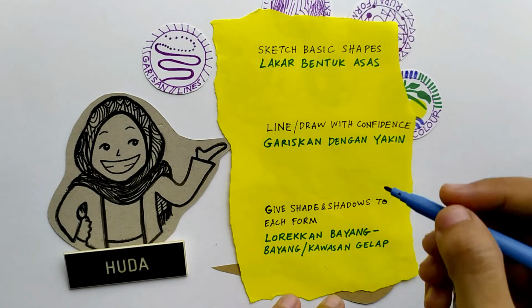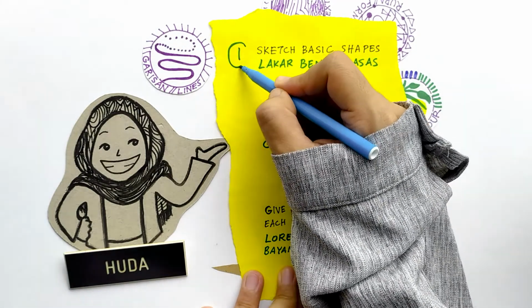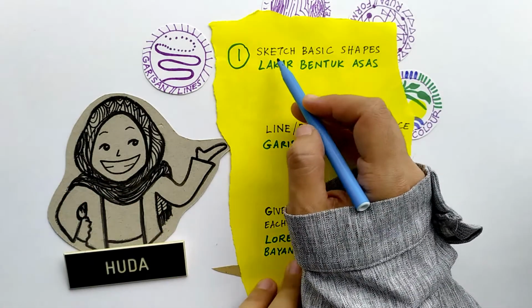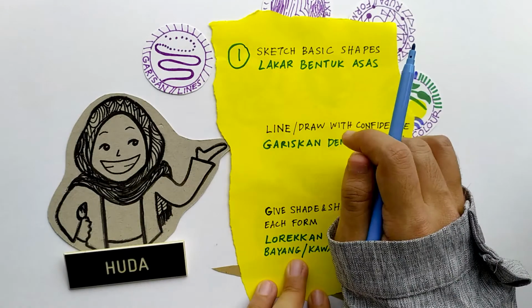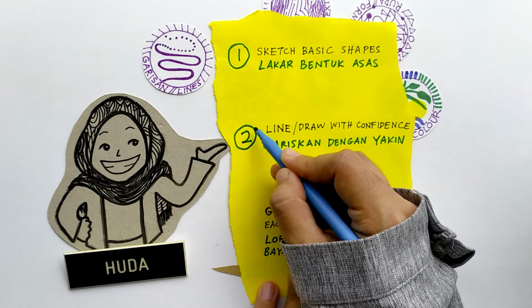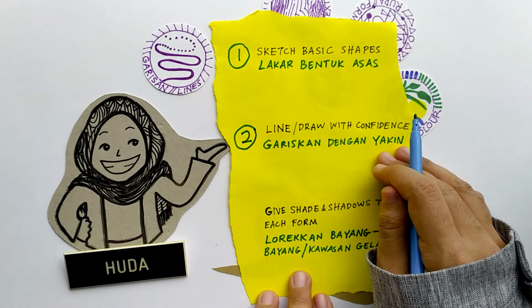Nombor 1, kita akan melihat apakah bahan yang kita ada yang kita nak melukis, and therefore we will learn how to sketch the basic shapes first, followed by number 2, how to line and draw with confidence.